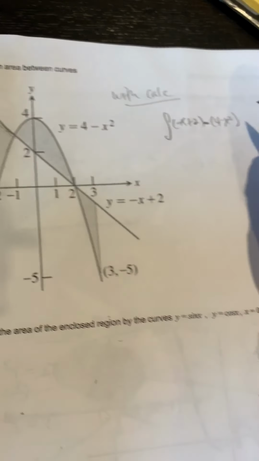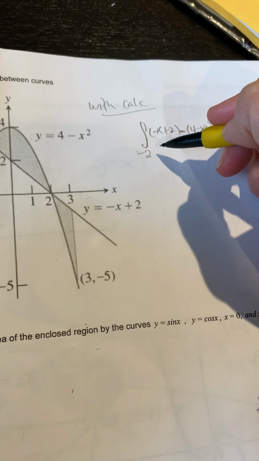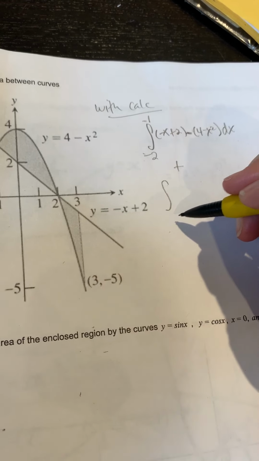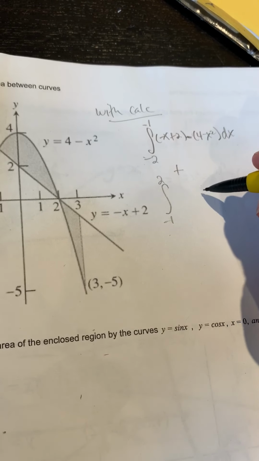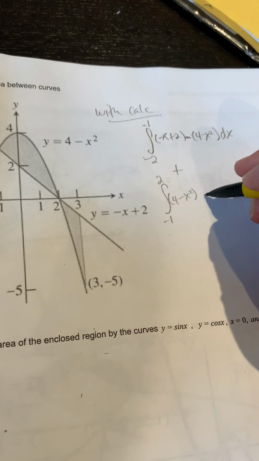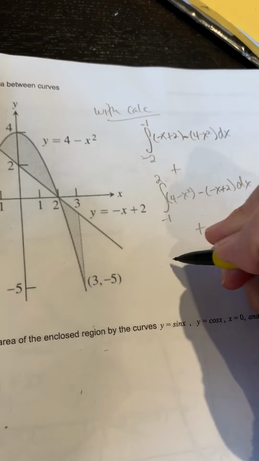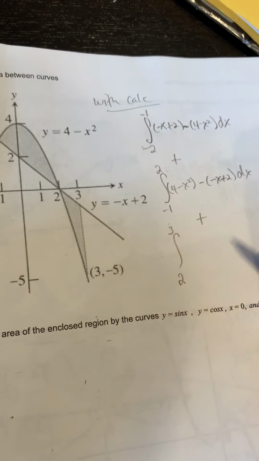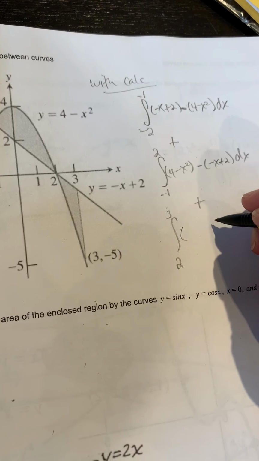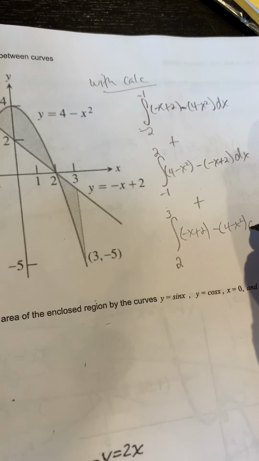And then that's that dx, and that is from -2 to -1, plus then from -1 to 2, this top function is the curvy guy, so that is 4 minus x squared, minus the linear guy, negative x plus 2, dx, plus then we go from 2 to 3, of the top guy is the line, negative x plus 2, minus 4 minus x squared dx.